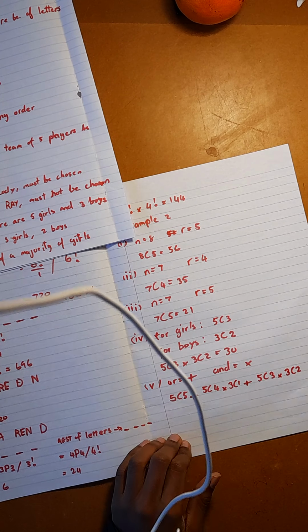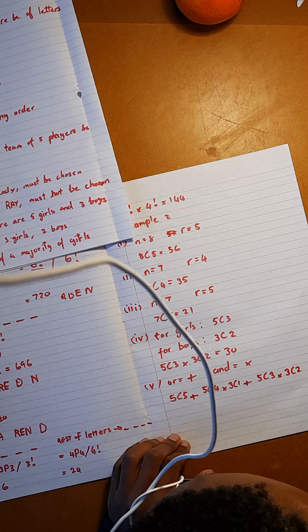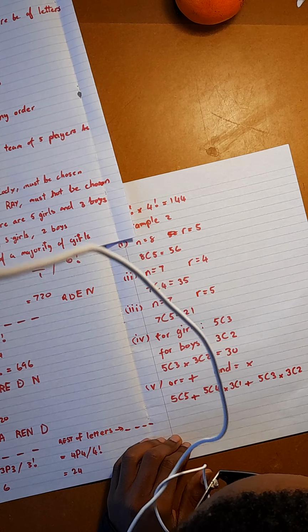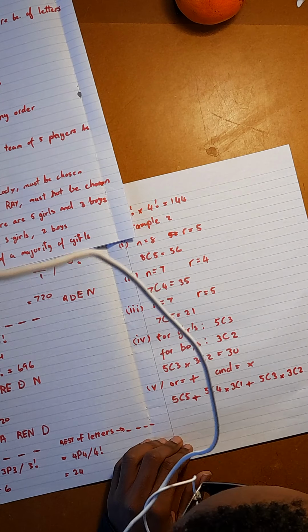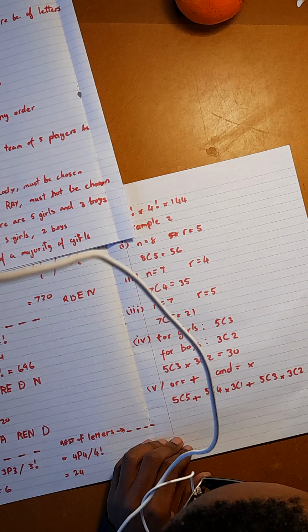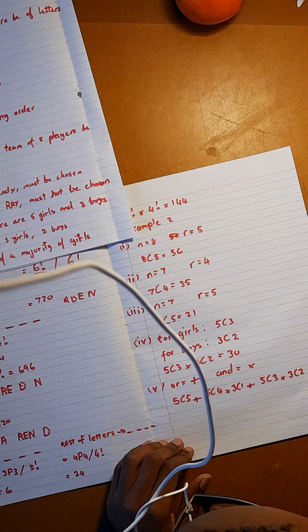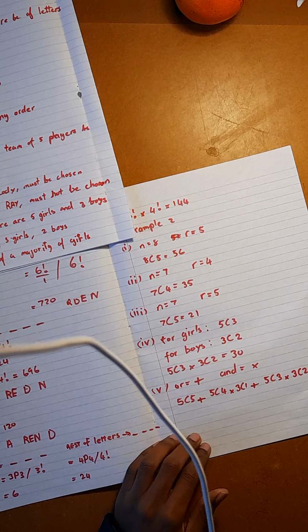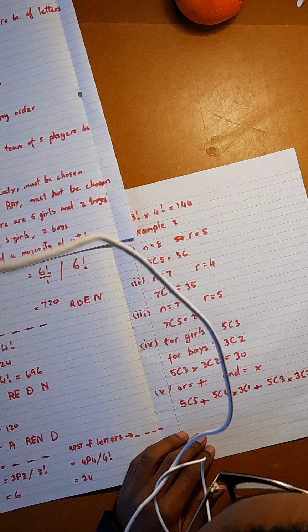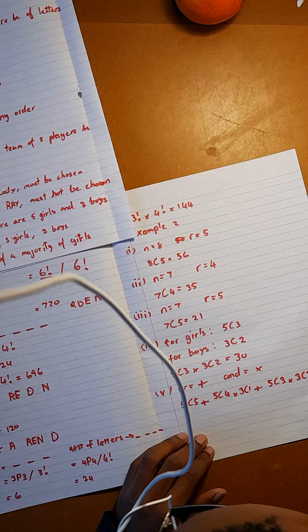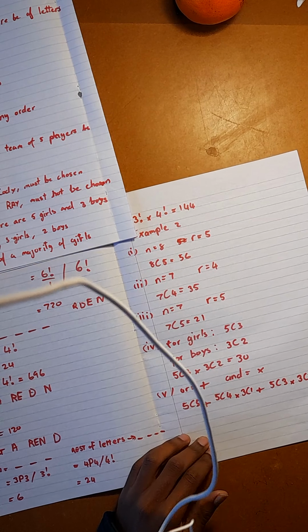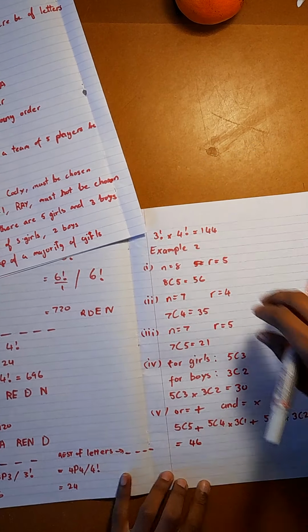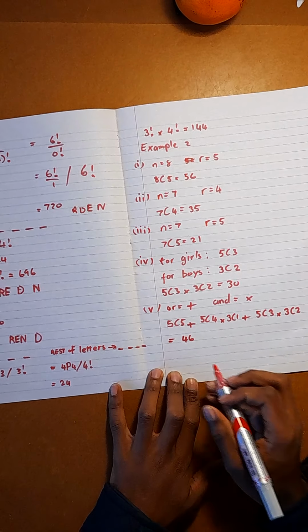We calculate this and get our answer as 46.